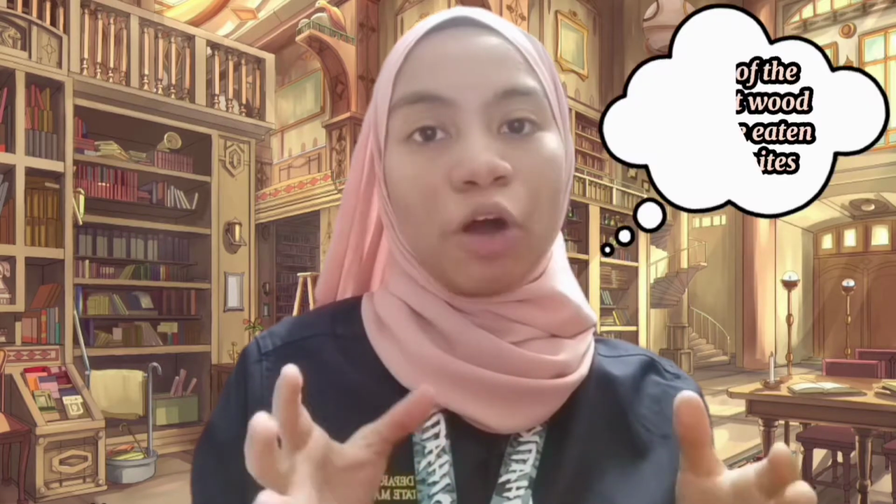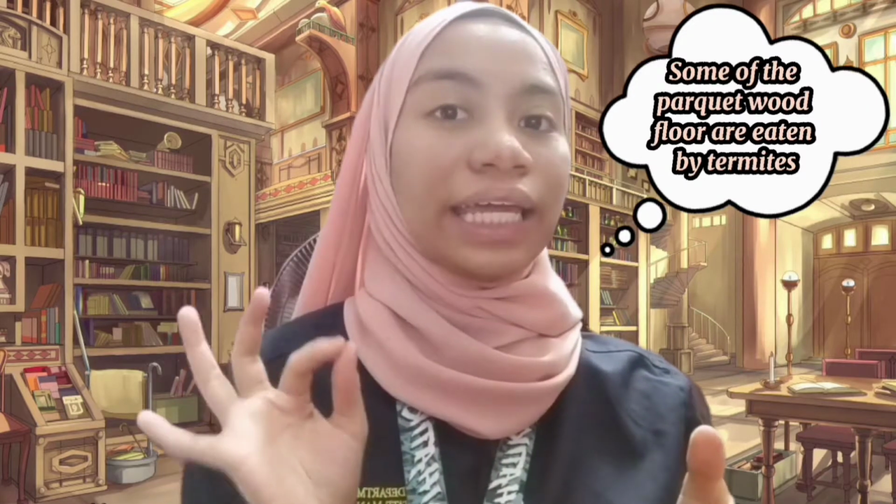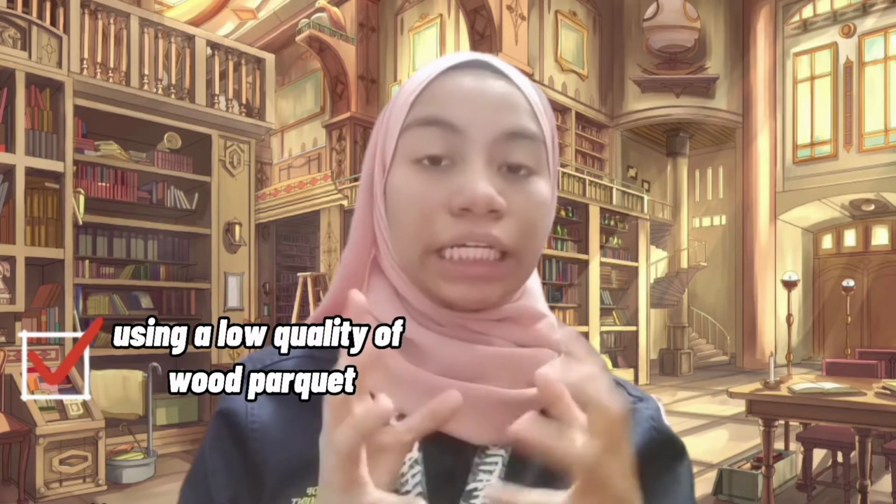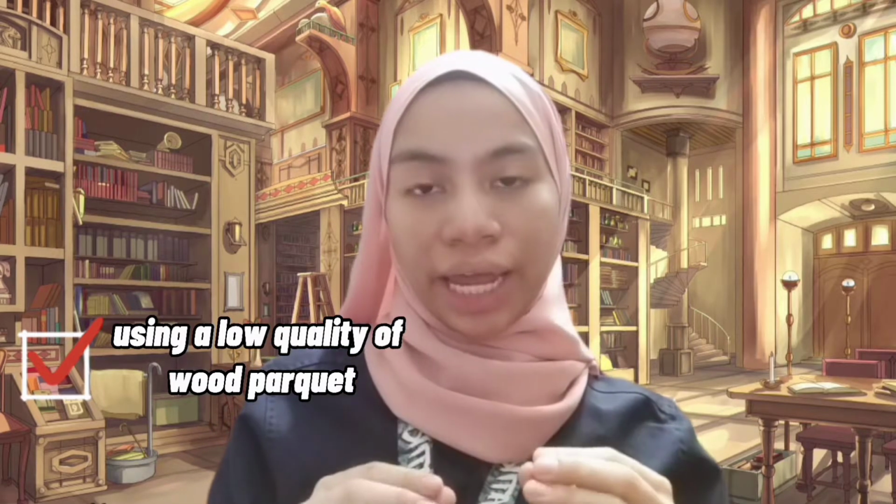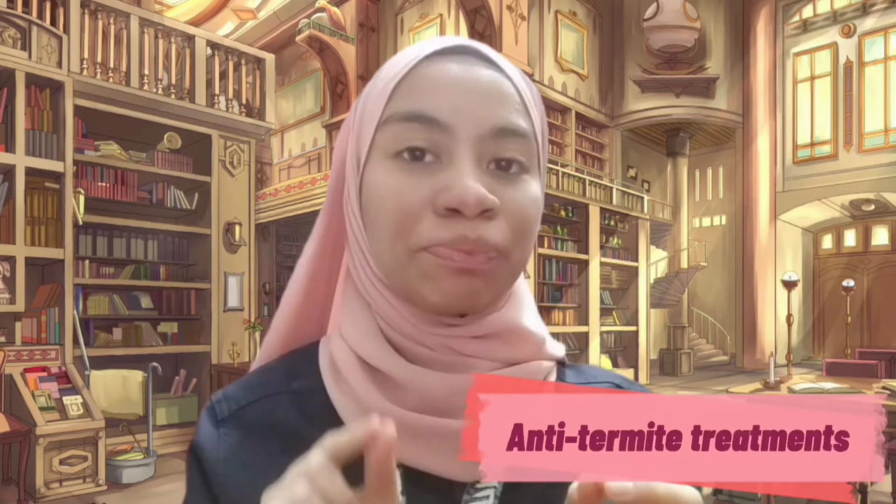The defect number 5 is broken floor, which is located at the master bedroom. The symptom of this defect is that some of the parquet wood floor is eaten by termites and also some of the wood is missing and unplugged from the floor. This situation can happen because of using low quality wood parquet, but this defect can be remedied by using anti-termite treatments. Anti-termite treatment can save the wooden parquet from being eaten by the termites.